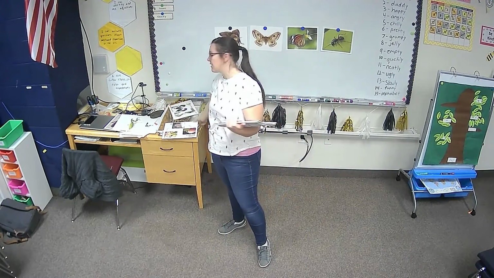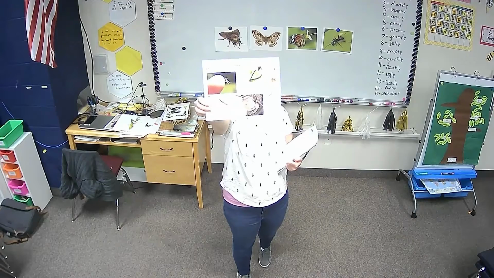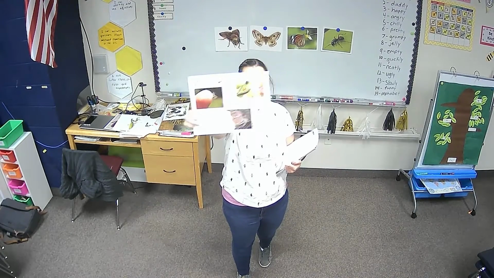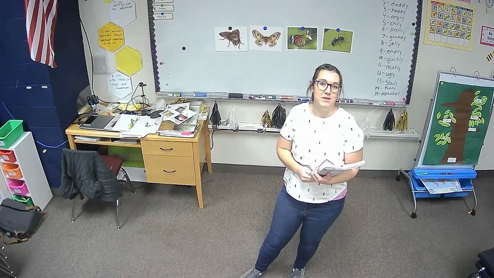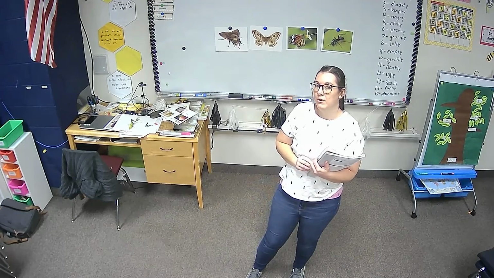No, there is no nymph stage in the life cycle of insects that go through complete metamorphosis. But there is in an incomplete one. After the nymph stage, what happens to the insect? It becomes an adult. Show me your adult insect. It might be a cricket, or a grasshopper, or a praying mantis, like I did.